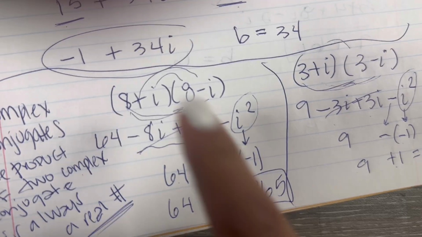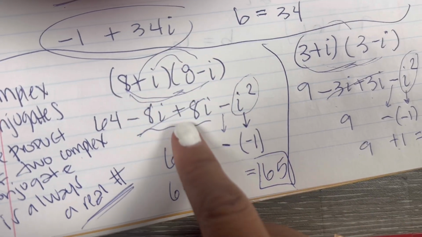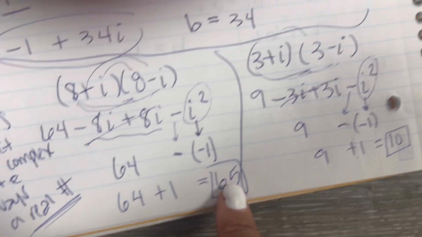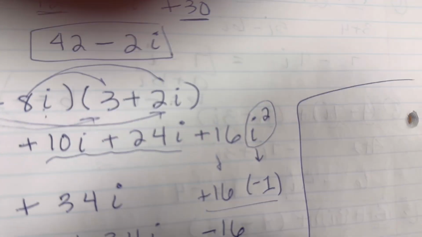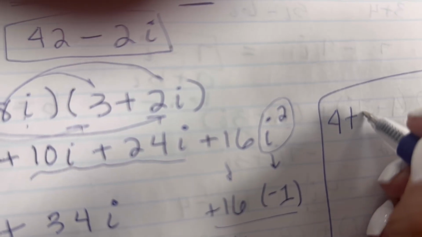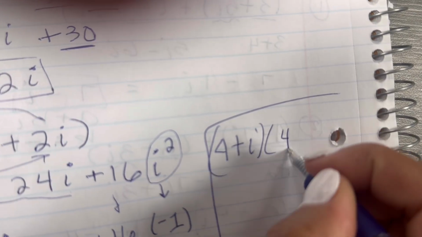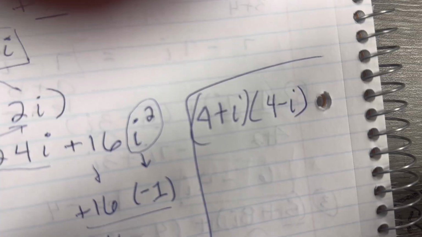And you could do it quickly. 8 times 8 is 64. We're adding the 1. 65. 3 times 3 is 9. We are adding the 1. So it's 10. Well, let's try another one. Do it in your head. What's 4 plus i times 4 minus i? Pause the video.